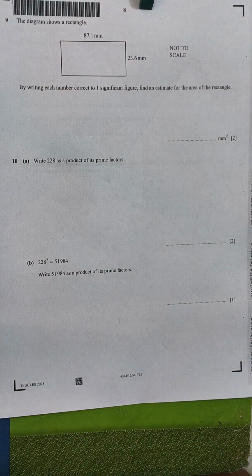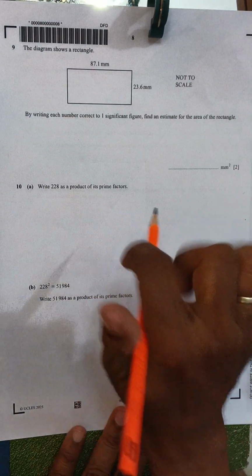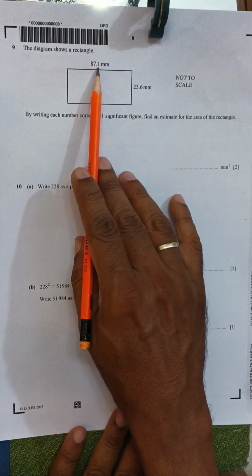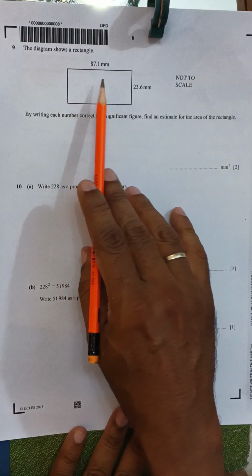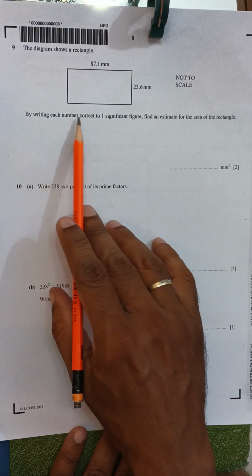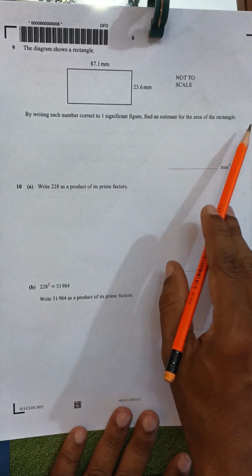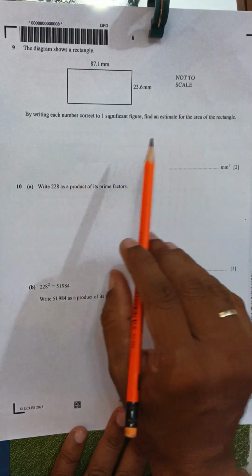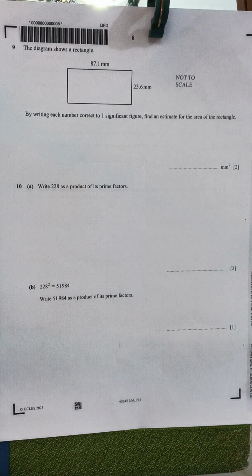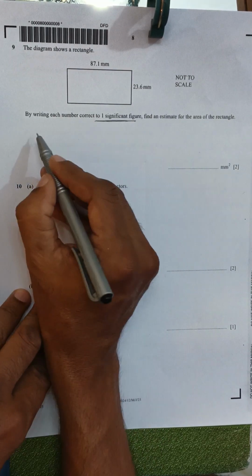This is the next question. The diagram shows a rectangle, with length 87.1 and breadth 23.6. By writing each number correct to one significant figure, find the estimate for the area of the rectangle. So you have to find the estimated area of the rectangle. First of all you have to convert each into one significant figure.